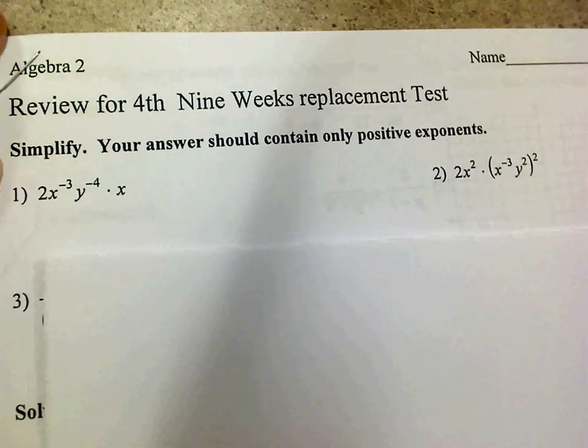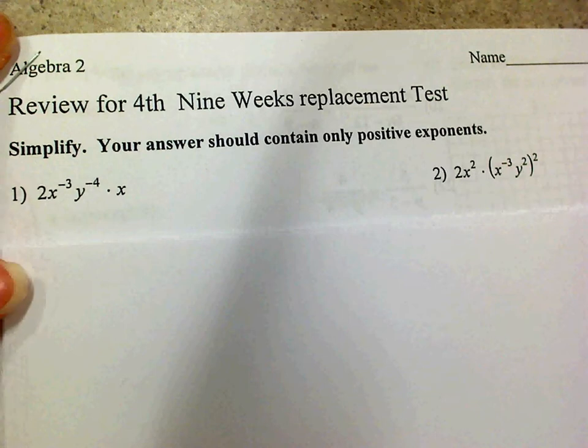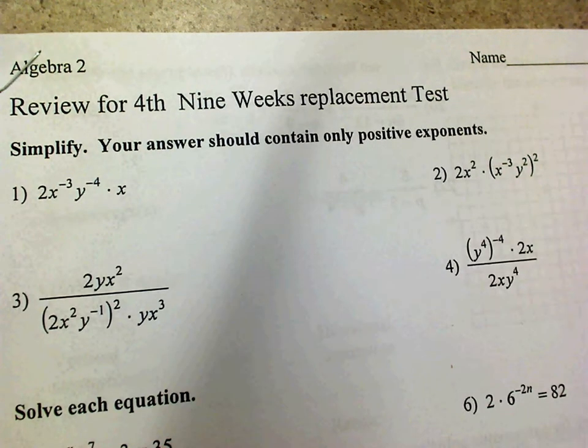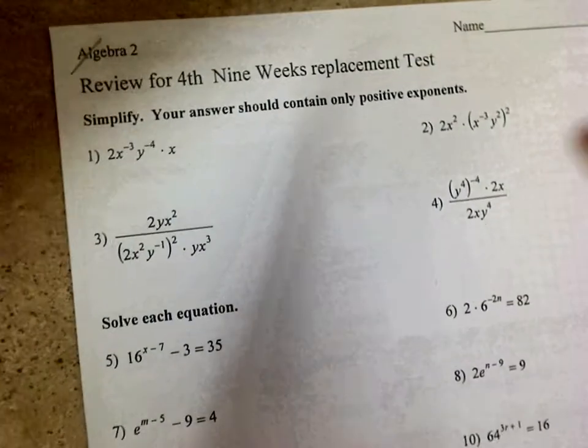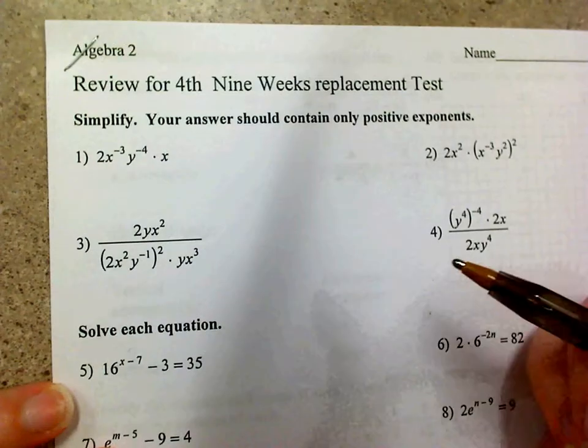Okay guys, so I'm just going to go ahead and go through the whole review. If you don't need it for the 9 weeks test review, because remember the 9 weeks test is mainly going to focus on trig, that's okay, because you can stand to get more. And the rest will be good for the semester exam.